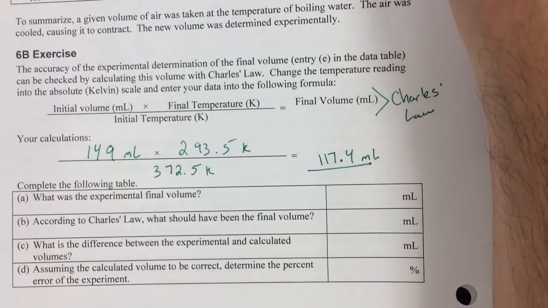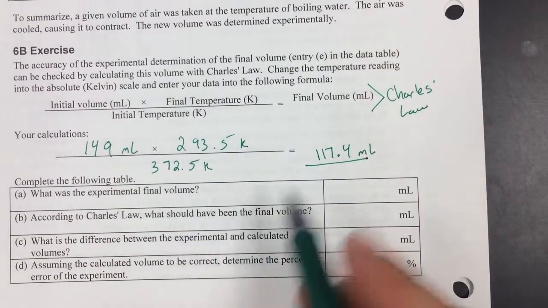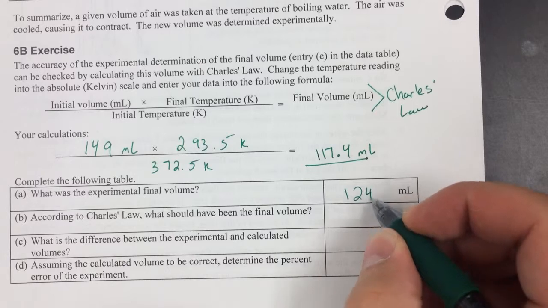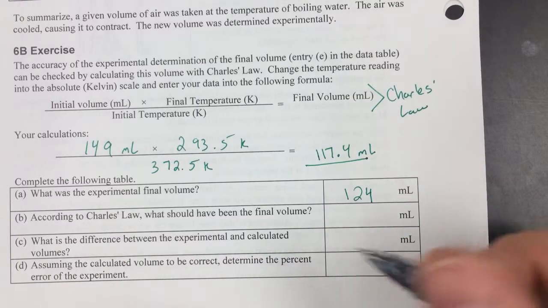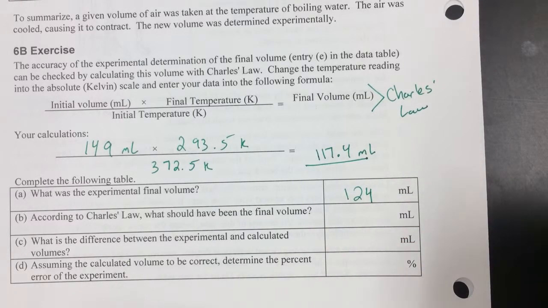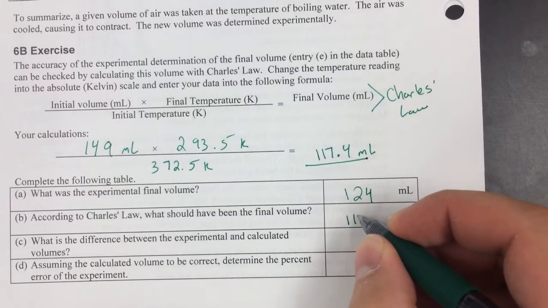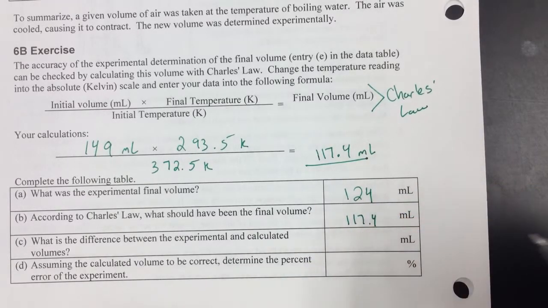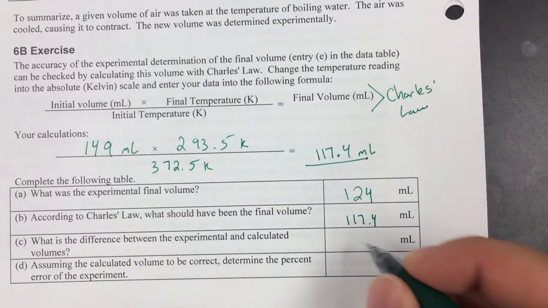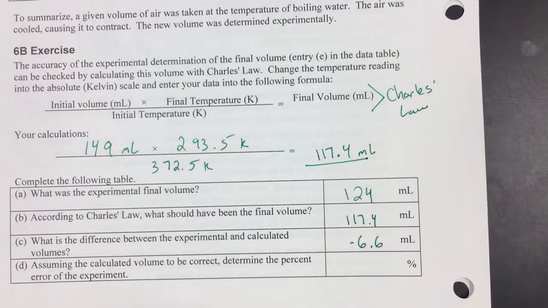So if we move down the page a little bit, what was our experimental final volume from our data at the end of the experiment? It was 124 milliliters. According to Charles' law, what should the final volume have been? It should have been 117.4. What is the difference between 124 and 117.4? It's a total of 6.6 milliliters.